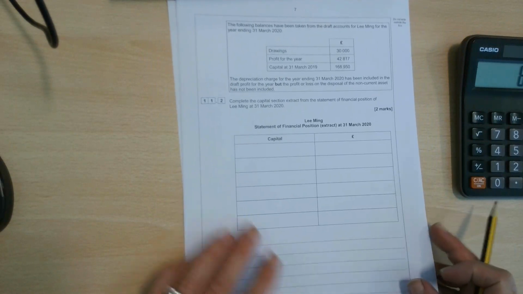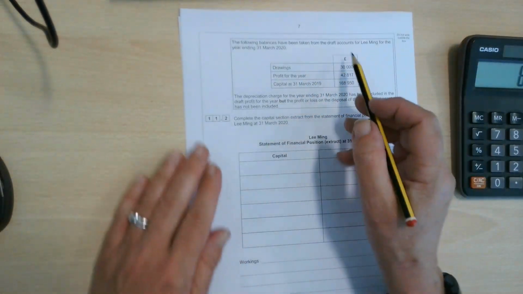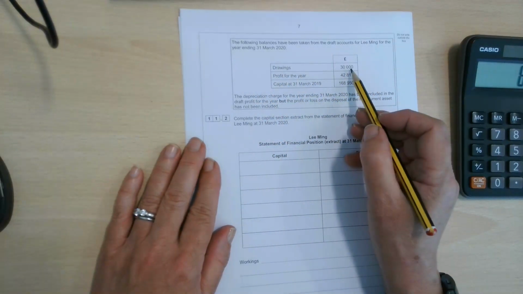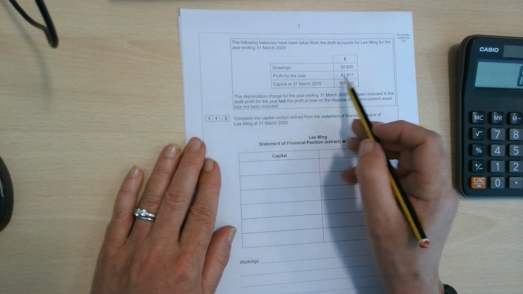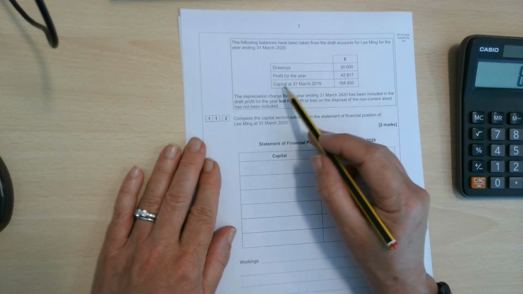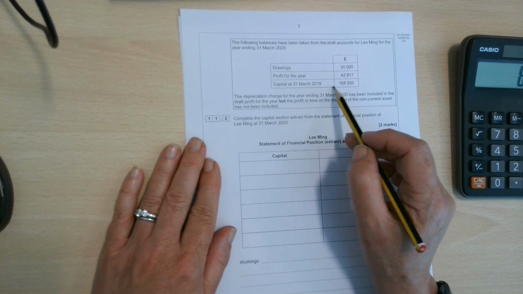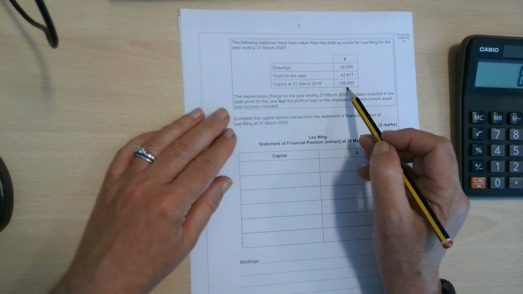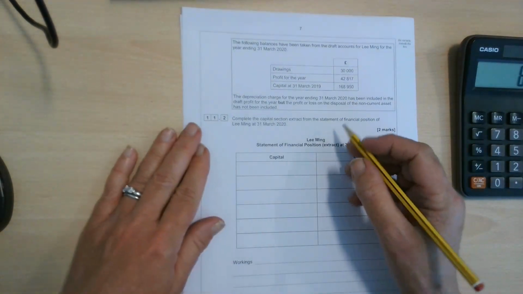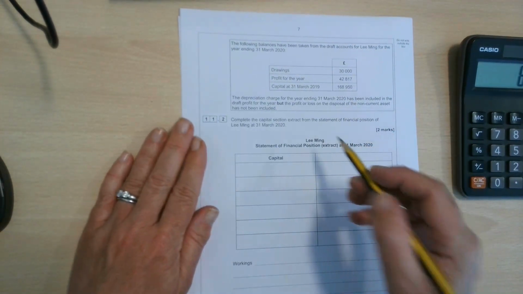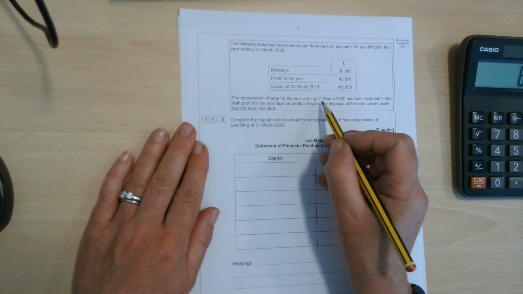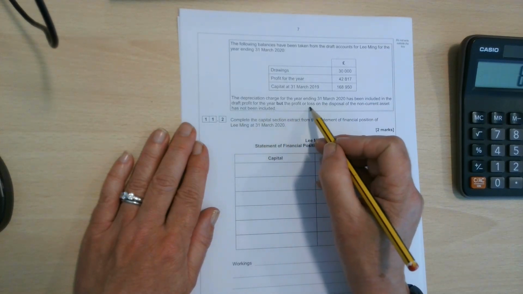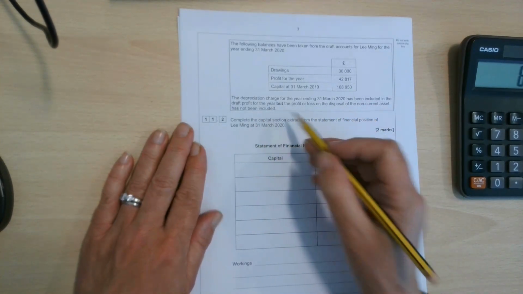Now the second part of this question, it says that the following balances have been taken from the draft accounts for Ming for the year ending 31st of March 2020. He had drawings of 30,000, he had profit for the year of 42,817, and his capital at the 31st of March 2019 was 168,950. So that's the brought forward figure. I just realised I'm doing all of this in pencil, which probably doesn't video very well, so I do apologise if it's a bit faint. The depreciation charge for the year ending 31st of March 2020 has been included in the draft profit for the year, but the profit or loss on the disposal of the non-current asset has not been included.